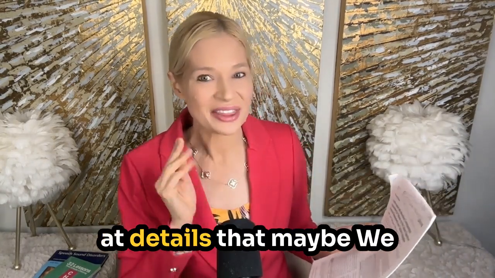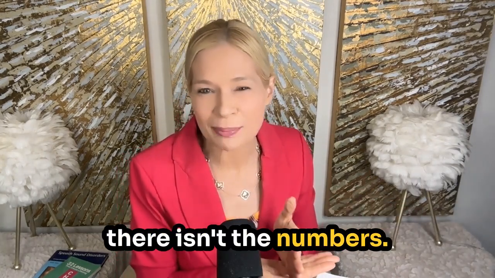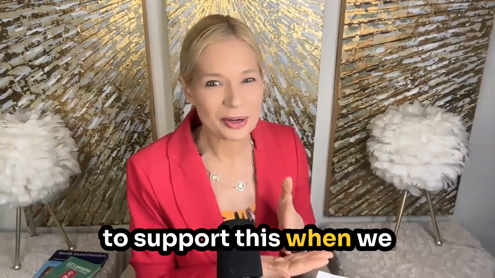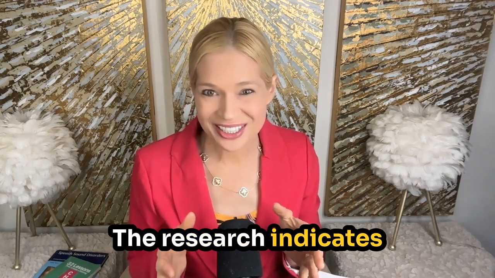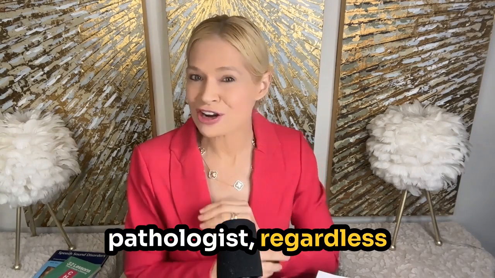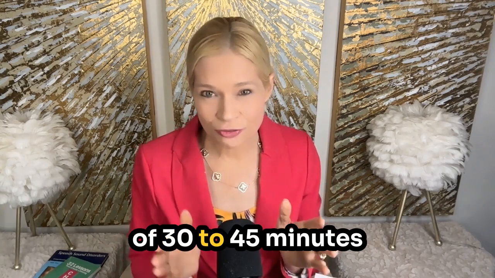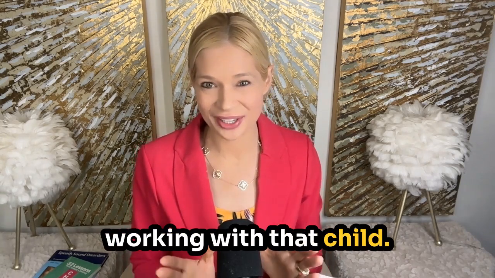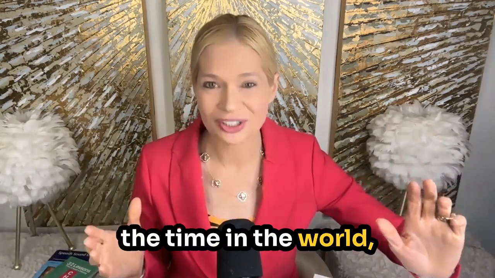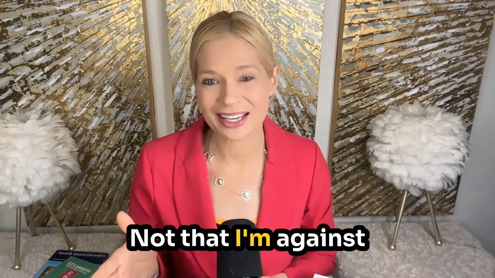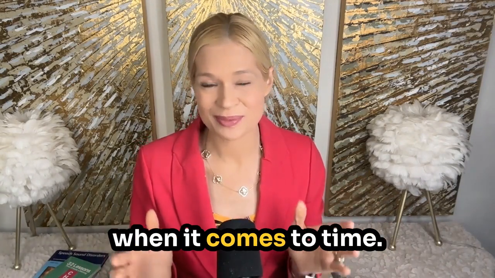And we're going to look at details that maybe we want to put on the chopping block because there isn't the numbers, there isn't the research to support this when we look at meta-analytic data. So this is something that's not going to move the needle. The research indicates if you are a speech pathologist, regardless of the severity of the child you're working with, you have a total of 30 to 45 minutes a week that you're working with that child. And I know a lot of people say, well, you just educate the adult. And the adult has all the time in the world. They don't. Okay. Not that I'm against parent education. I'm totally for it. But we are all restricted when it comes to time.